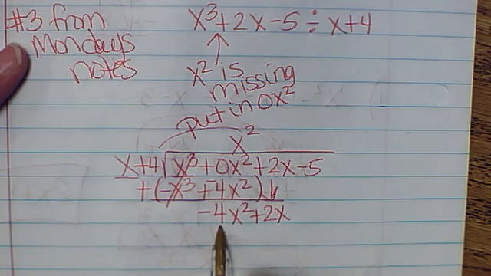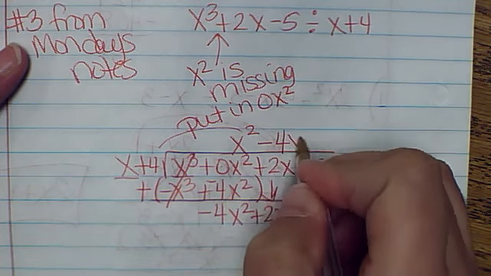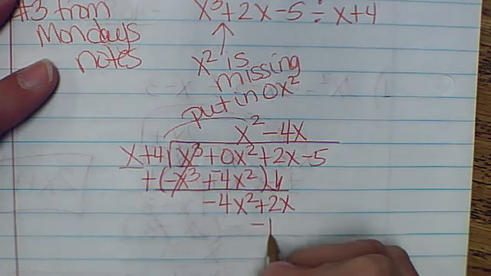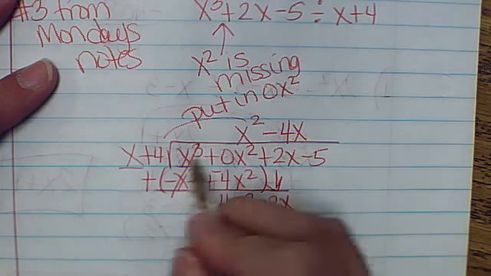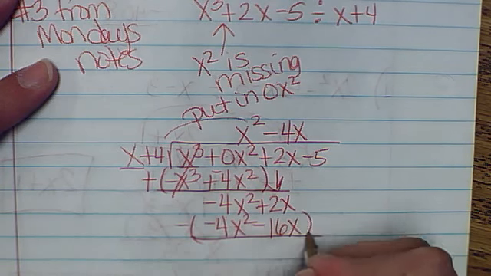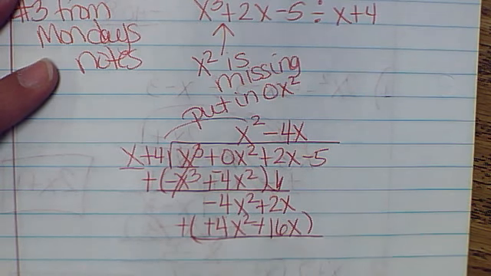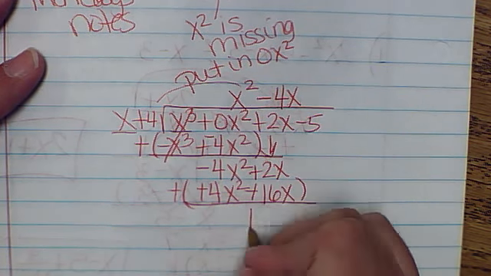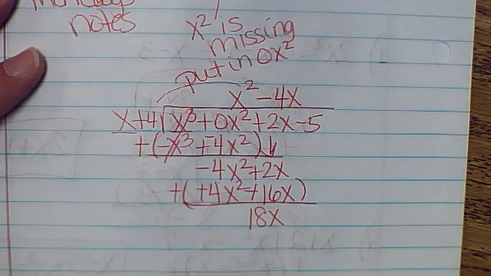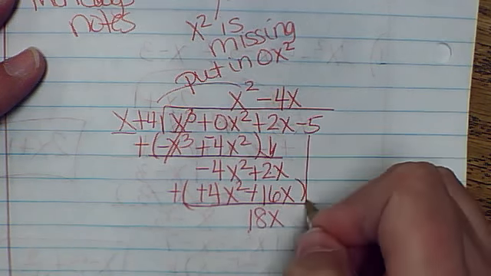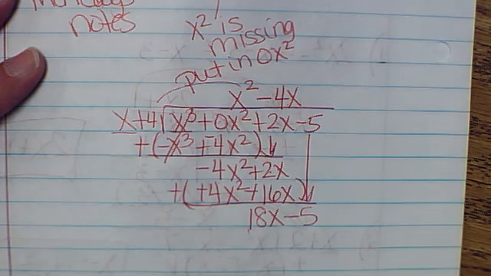X times what is negative 4x squared? Minus 4x. Negative 4x times 4 is negative 16x. Negative 4x times x is negative 4x squared. Minus sign, parentheses, change, change, change, or just think about it as a subtracting problem, whichever works better for you. 2x and 16x comes out to be 18x, either way. Because if you did 2 minus negative 16, that's still 18. Your calculator might come in handy for that section. Bring down the minus 5.